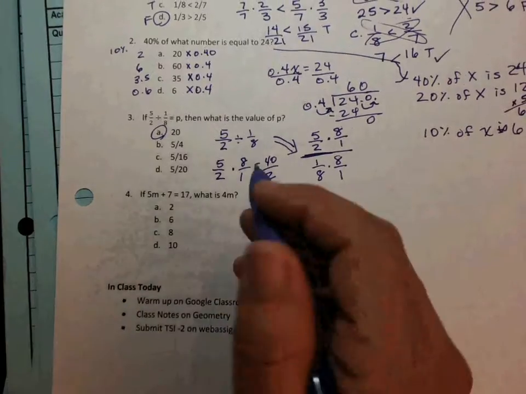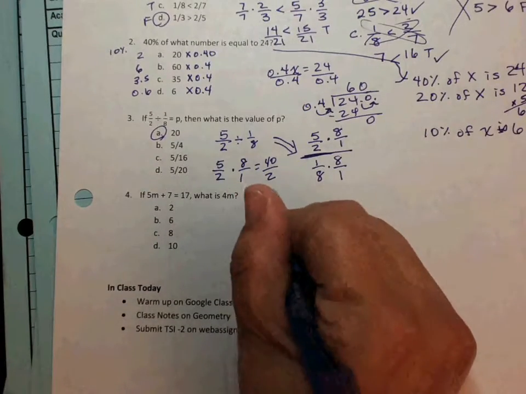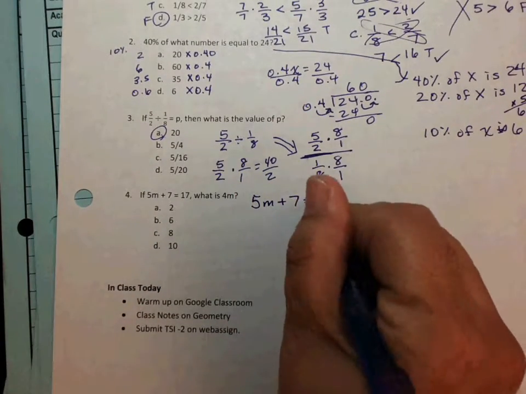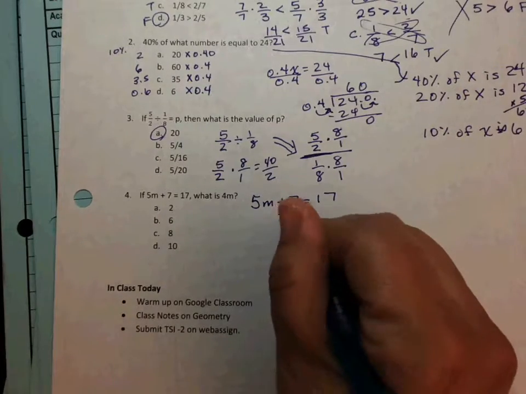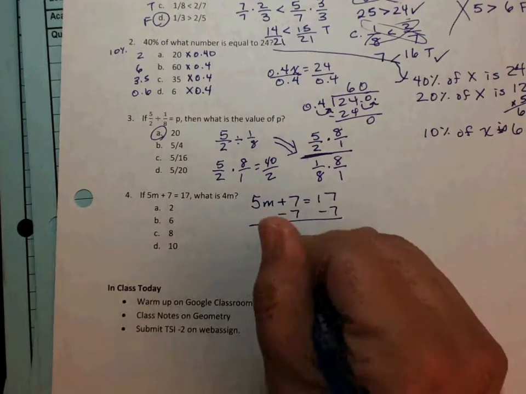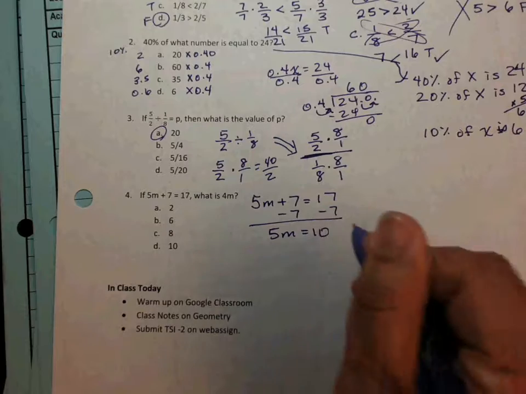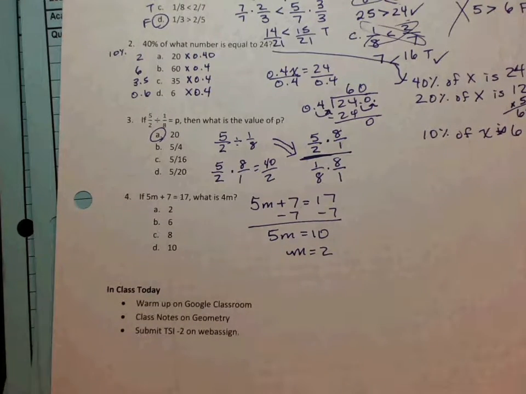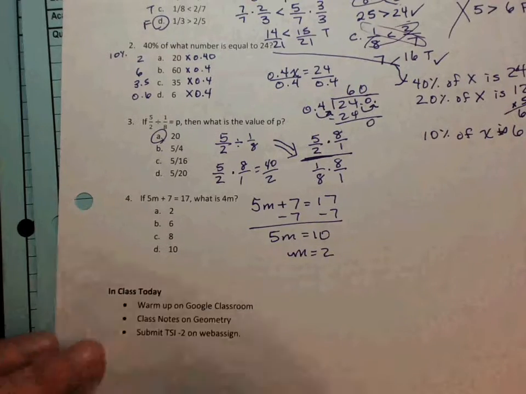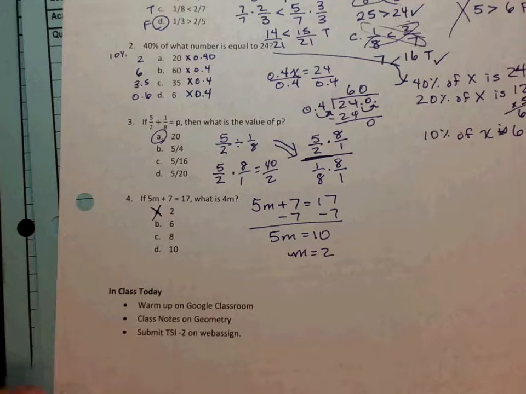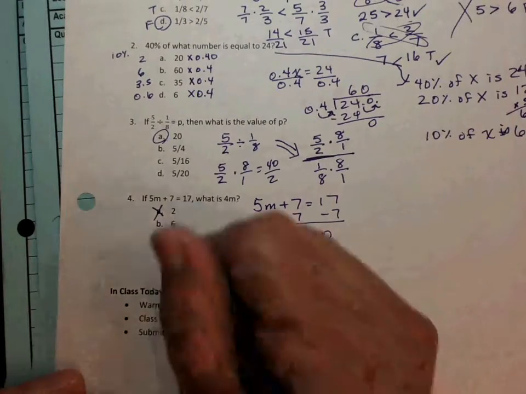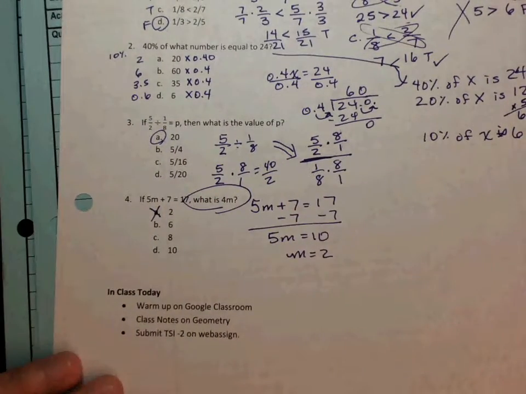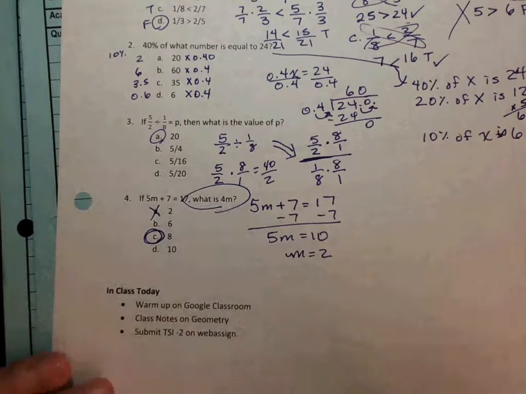Finally, 5M, this is such an easy problem, but you know, every class period somebody misses it, and here's why. Most of you will do this, and you're like, M is 2. Yes, it is. But wait a second. The answer's not 2. At least it's not A, because they didn't ask you for M. They said, what is 4M? So the actual answer is 8.